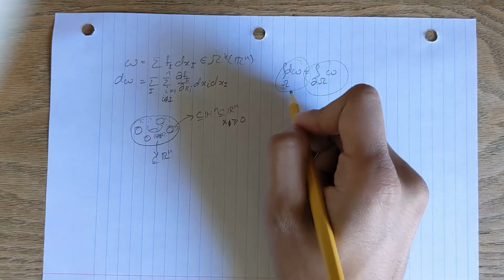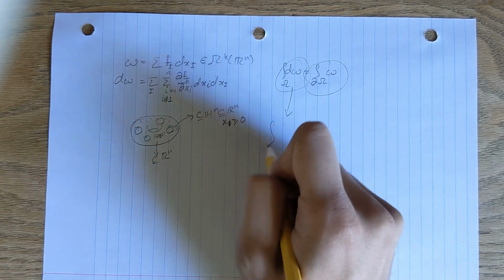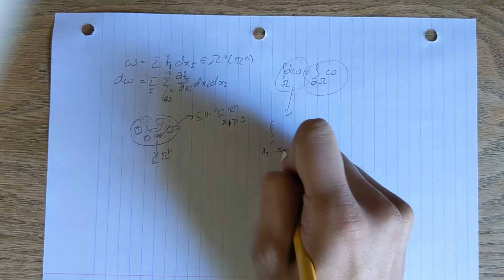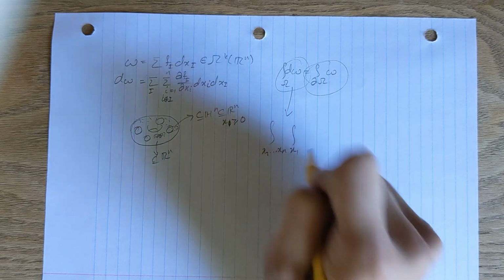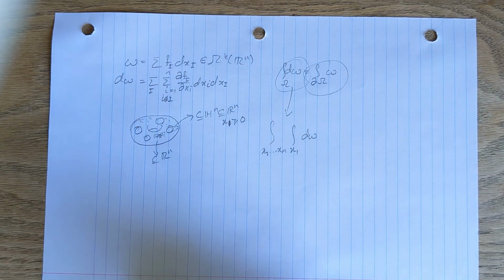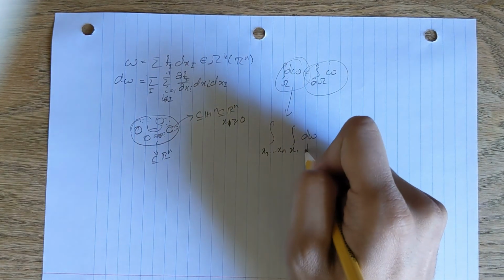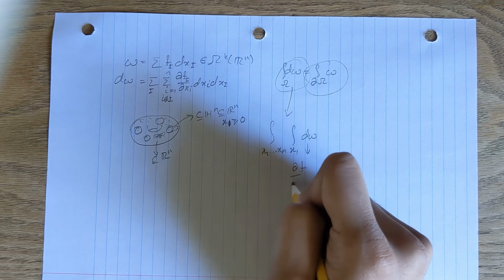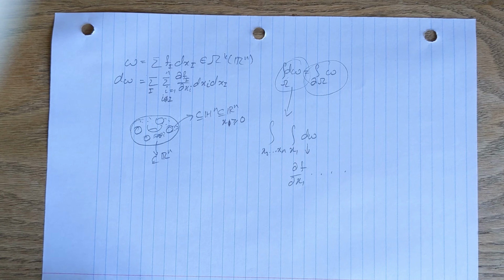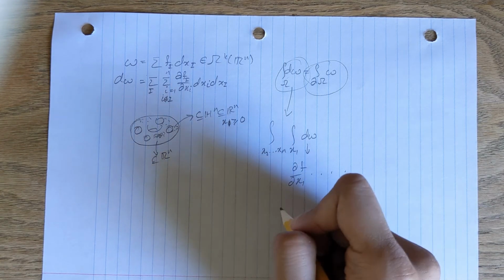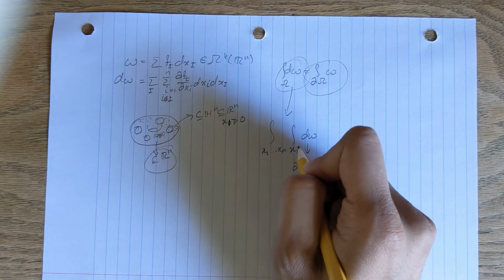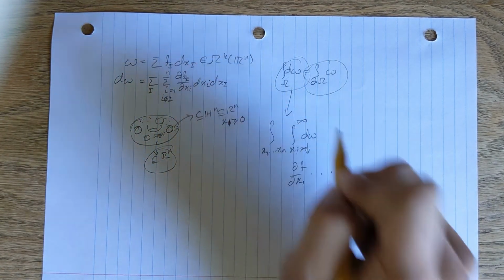So in these cases, for d omega, you integrate over x2 to xn, and you integrate over x1, and you're integrating d omega, which is going to look like the derivative of some function with respect to x1 plus some other stuff. But if you're in the first case and it's a subset of Rn, then you're integrating from x1 equals negative infinity to infinity.